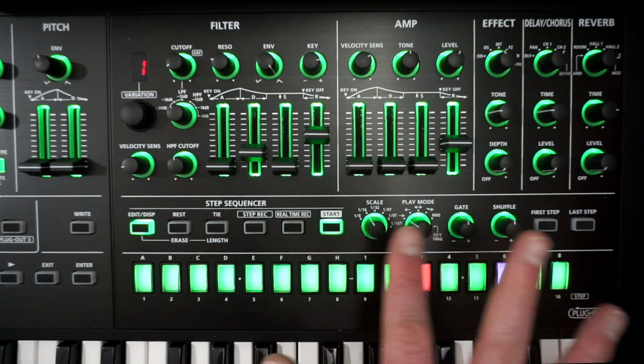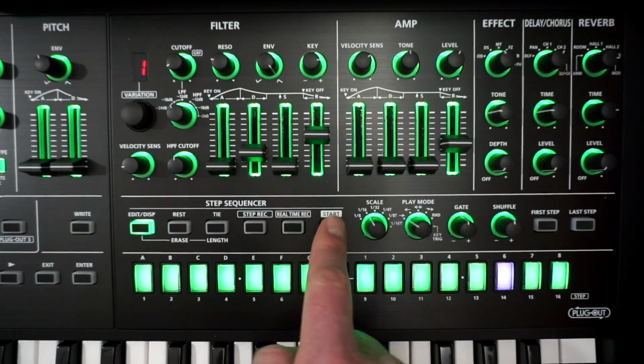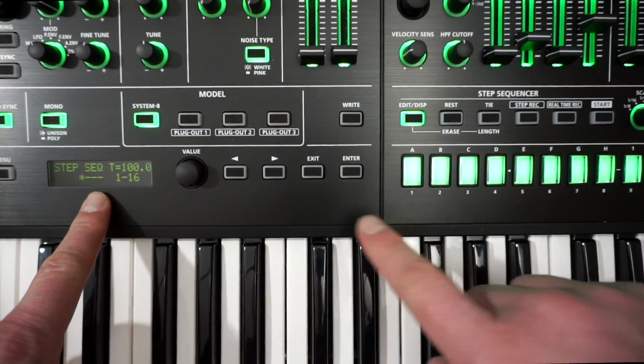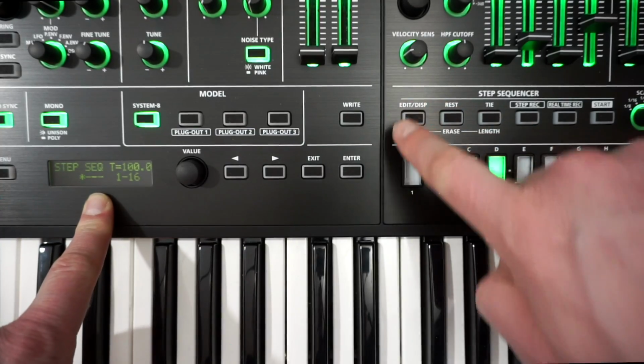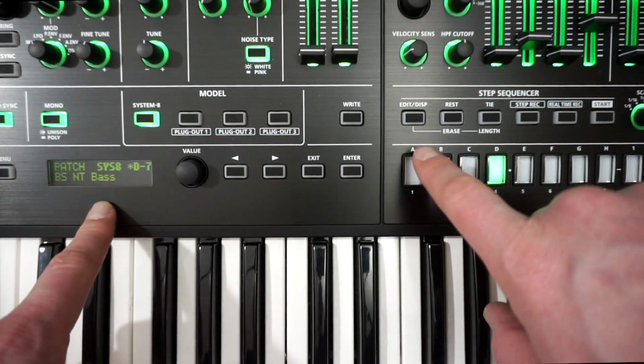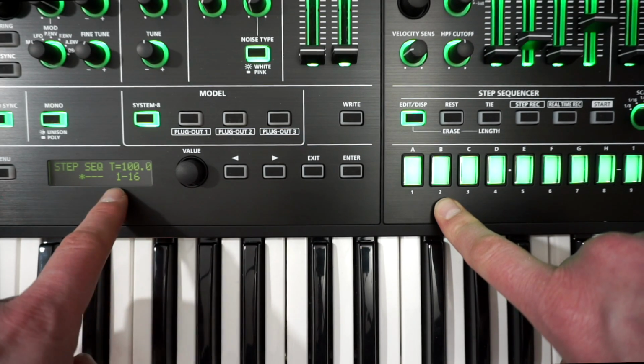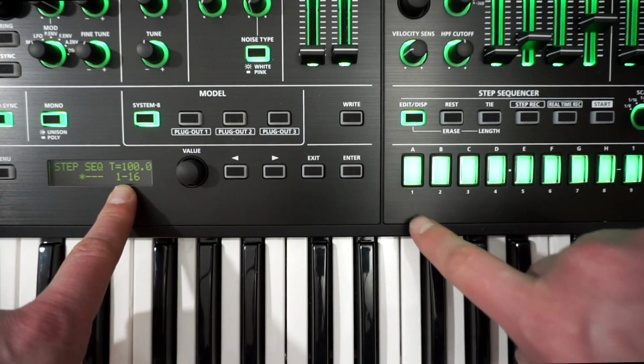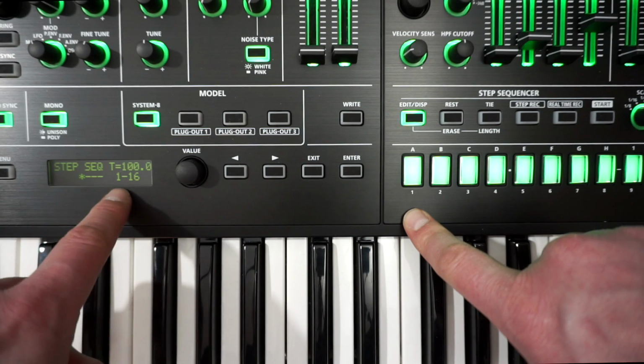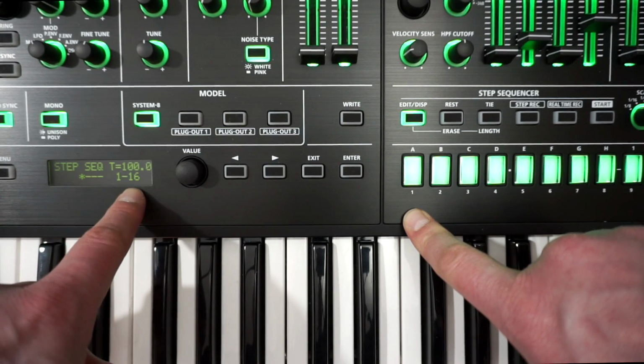All of this has been recorded as movement. If I go stop, look at this one here, okay? If I'm gonna press on this, I'm outside. I've got the name. If I press edit, I'm gonna have step sequencer, tempo is 100. I'm in the first 16 notes. If I was in the second, I would see 17 to 32.